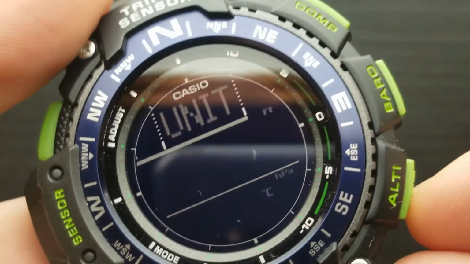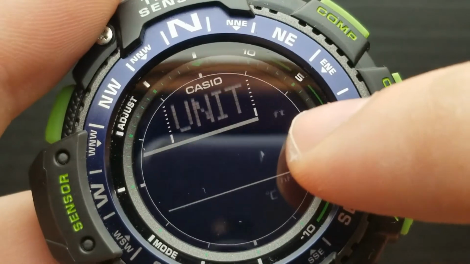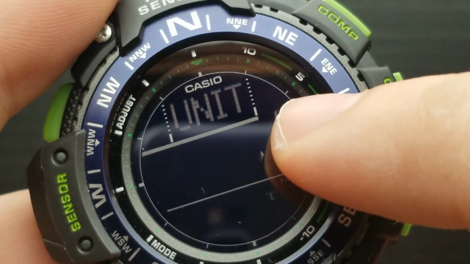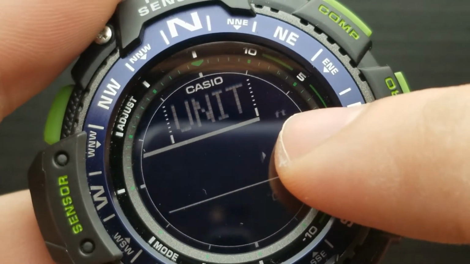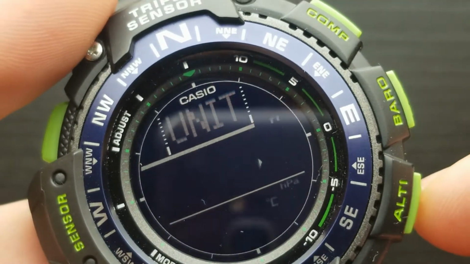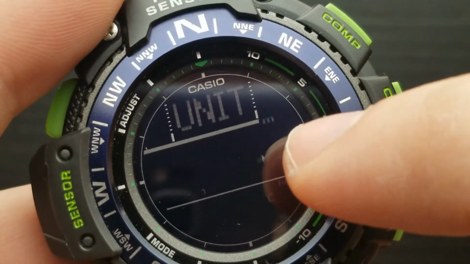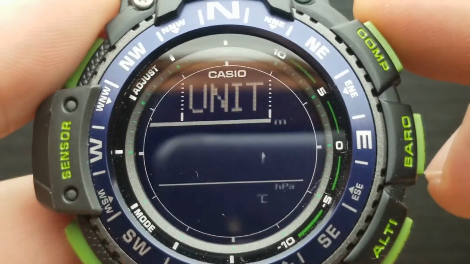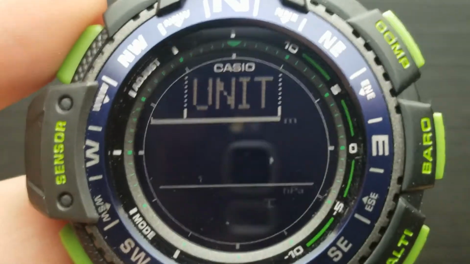Pressing the altimeter button shuffles the unit from metric to imperial, and you can see the feet are currently flashing over here. When I press the altimeter button once again, it gets back to the meters value. I'm gonna leave it at that value.